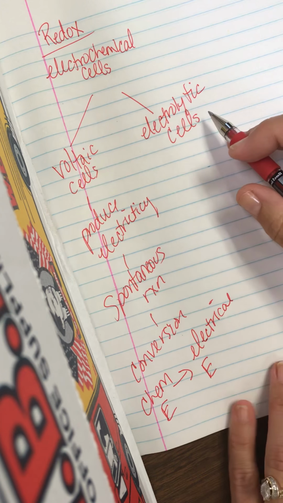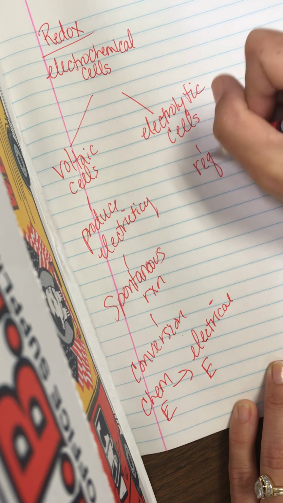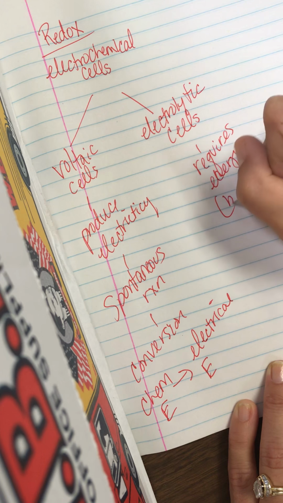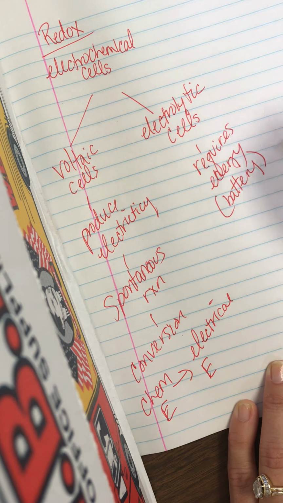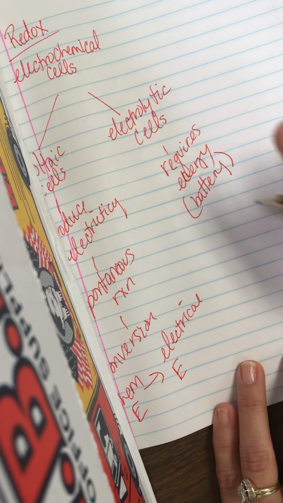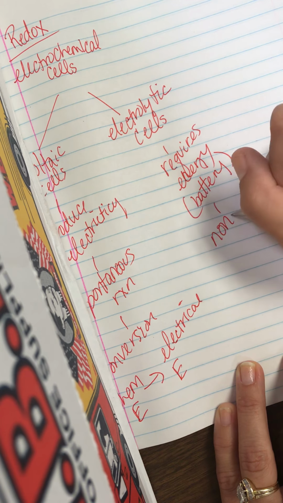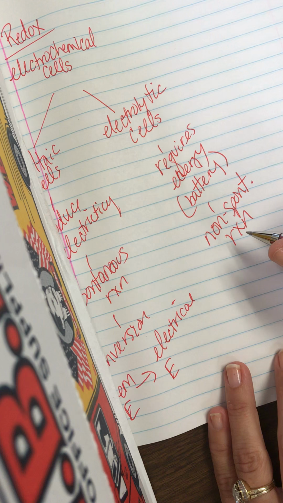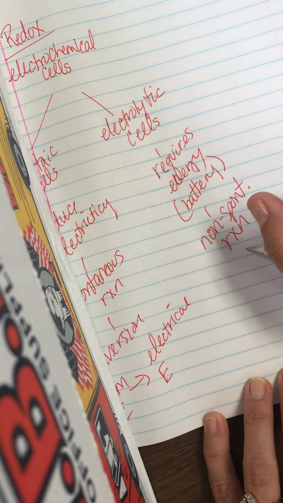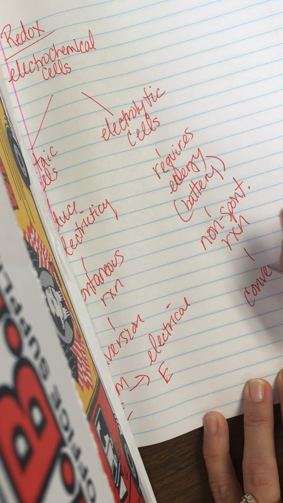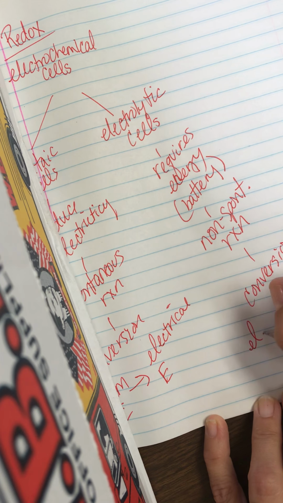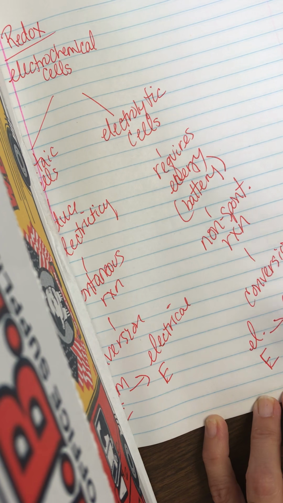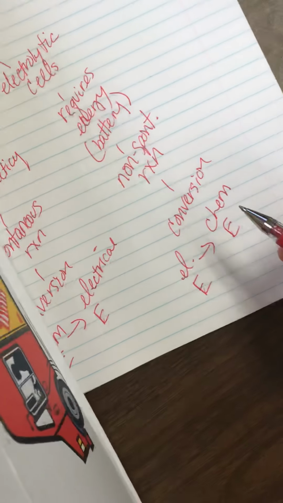All right, an electrolytic cell requires energy. So usually you hook up a power source, something like a battery, for it to happen. It needs a battery because it's a non-spontaneous reaction, a reaction that won't happen without an input of energy. And so the conversion here is you use electrical energy to make a chemical reaction happen. So the conversion is electrical to chemical.